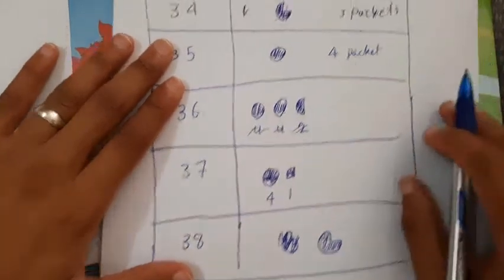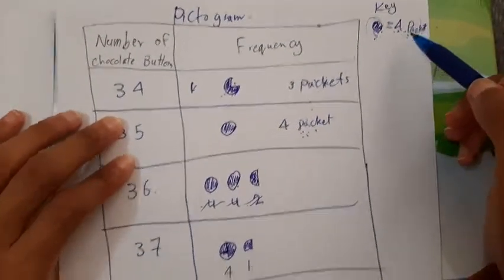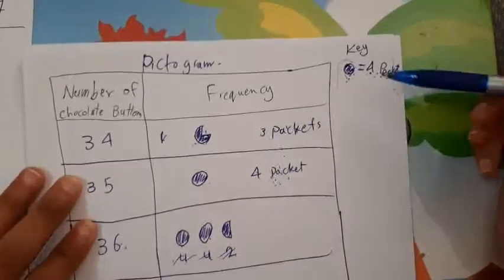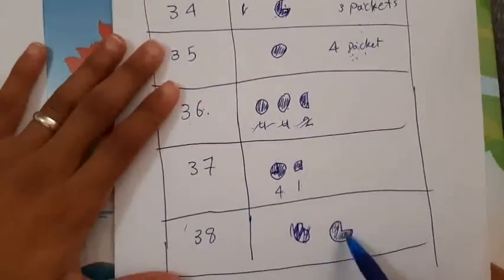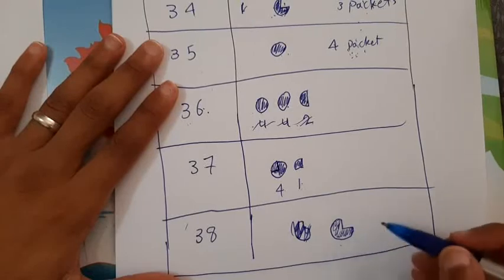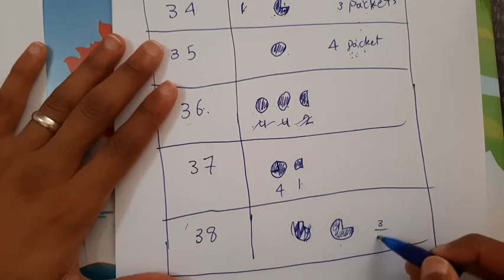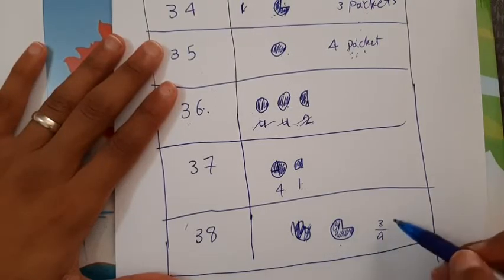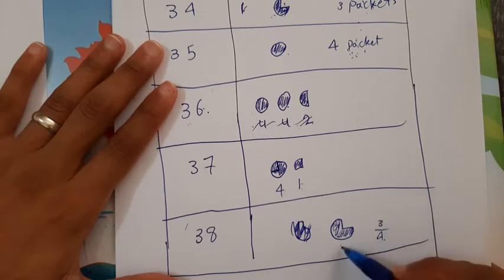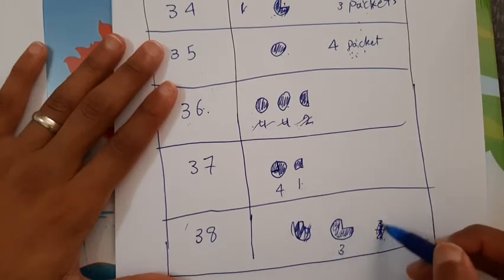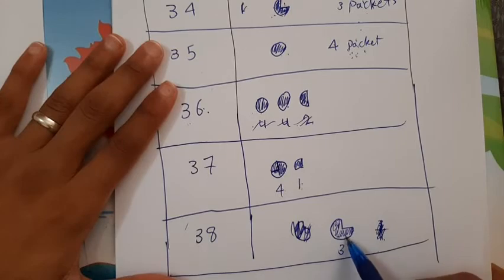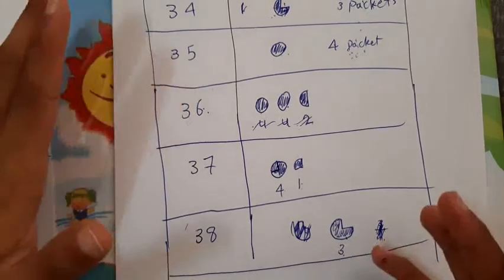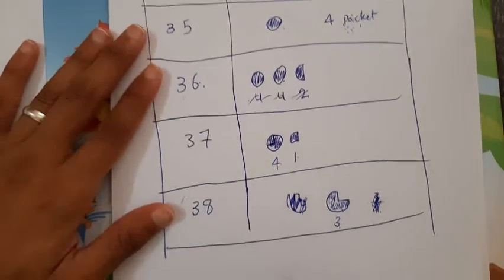If it were a full circle, it would represent 4 packets, but this is a fraction of a circle, 3 out of 4, right? This symbol represents 3 packets for those that have 38 chocolate buttons.